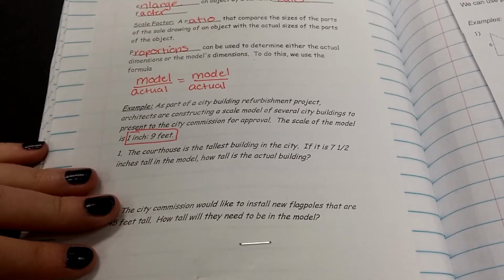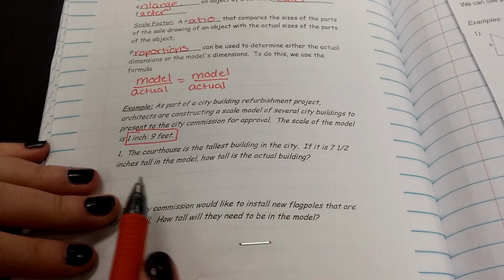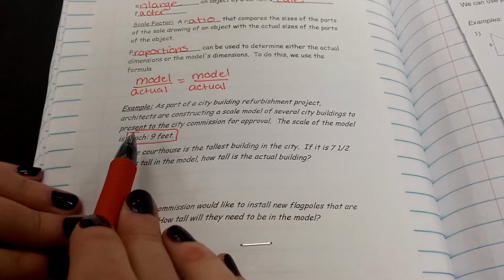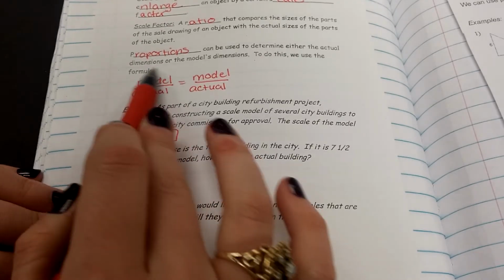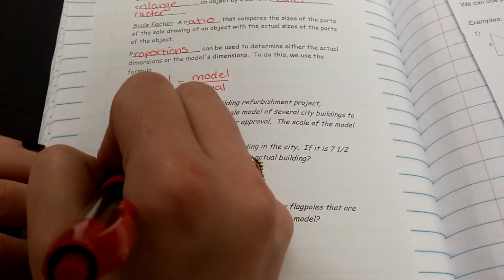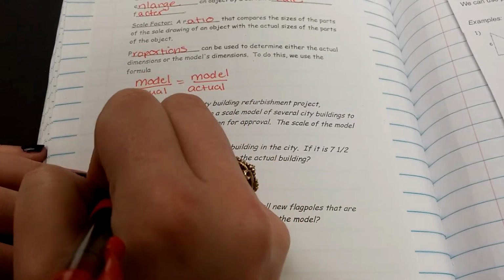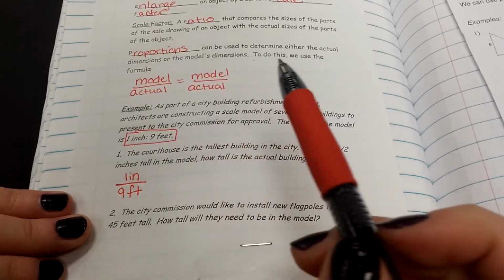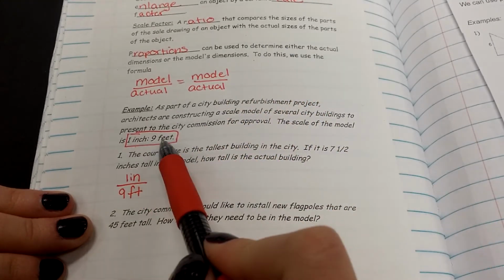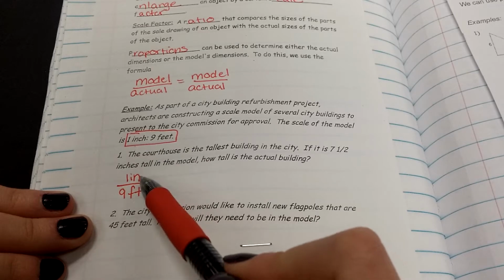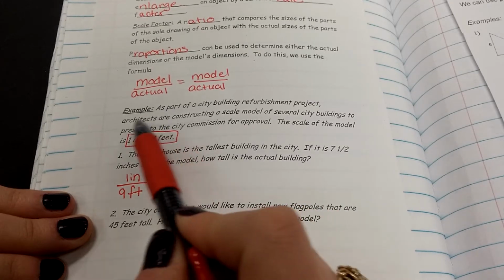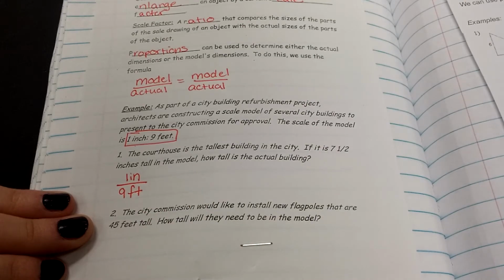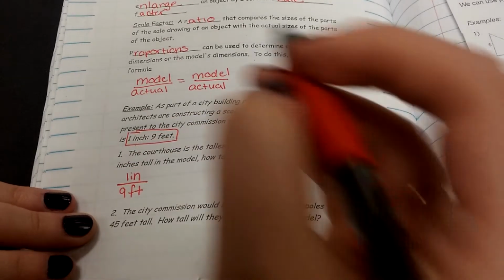The courthouse is the tallest building in the city. If it is 7.5 inches tall in the model, how tall is the actual building? So I can use the scale factor as the first fraction in my proportion. 1 inch in the model is to 9 feet. In 6th grade you learned there are 3 ways to write ratios. You can write them with a colon, with the word "to", or as a fraction. So we're taking this ratio written with a colon and changing it into a ratio written with a fraction.